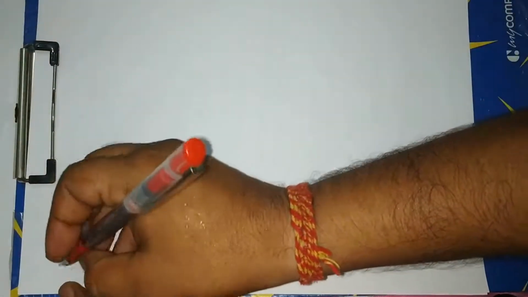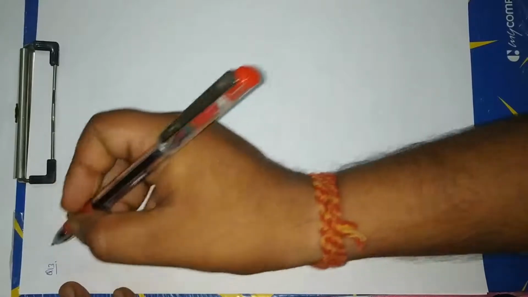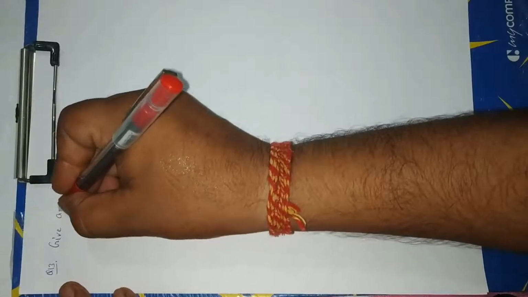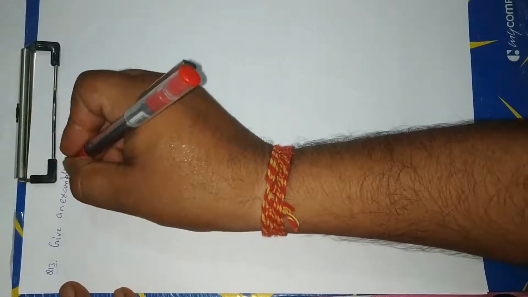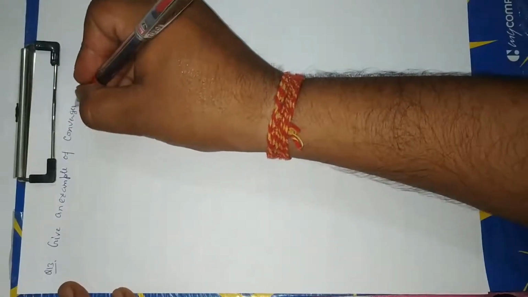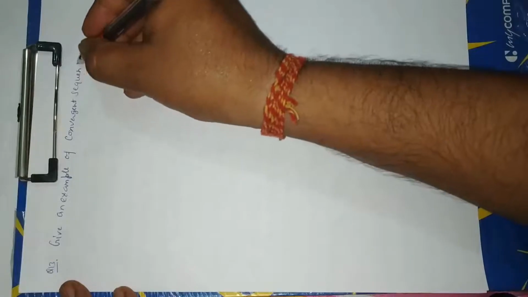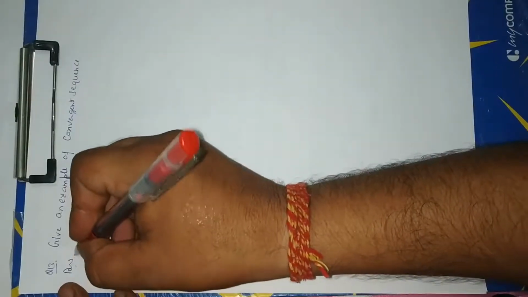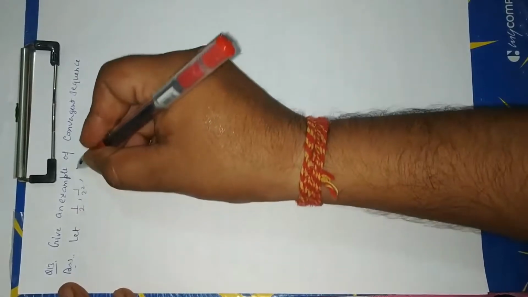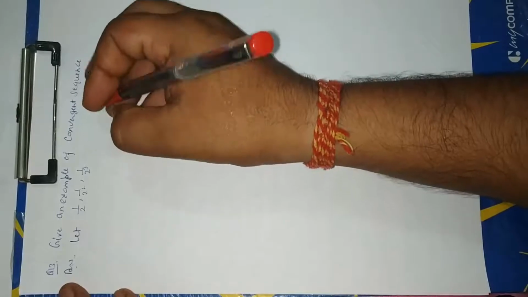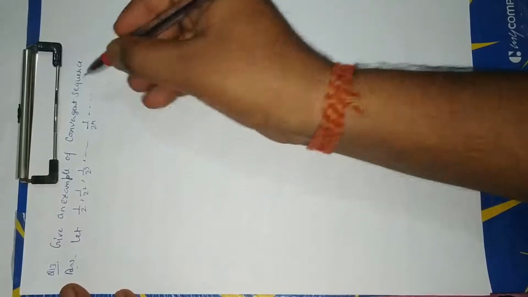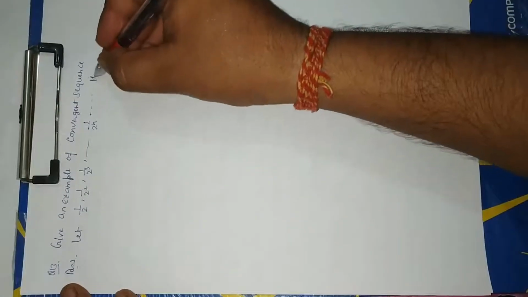Question number 13. Give an example of convergent sequence. Answer. Let 1 upon 2, 1 upon 2 square, 1 upon 2 cube, up to 1 upon 2 to the power n, and so on, is a sequence.